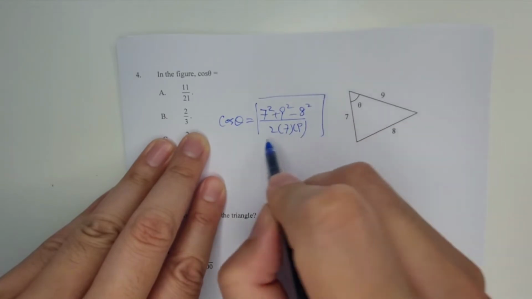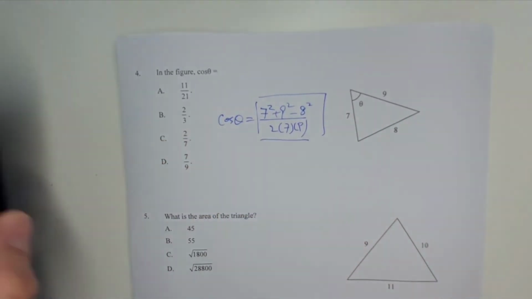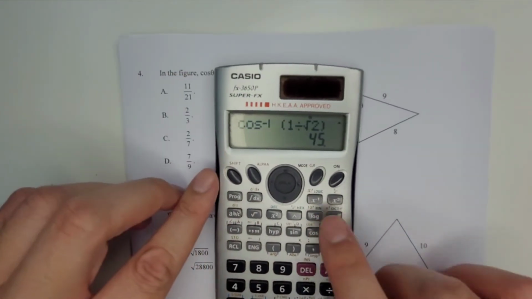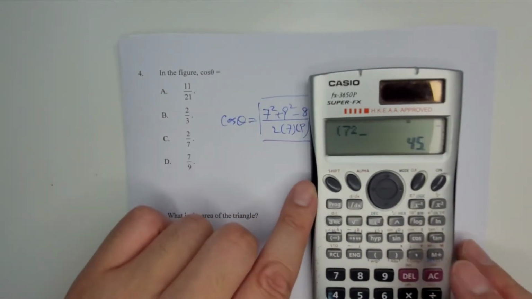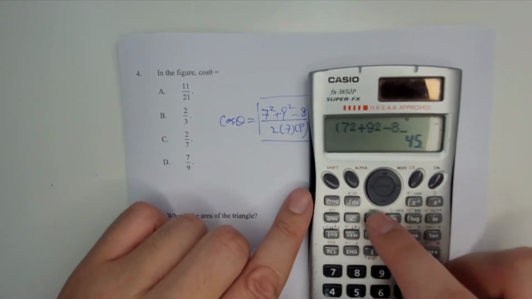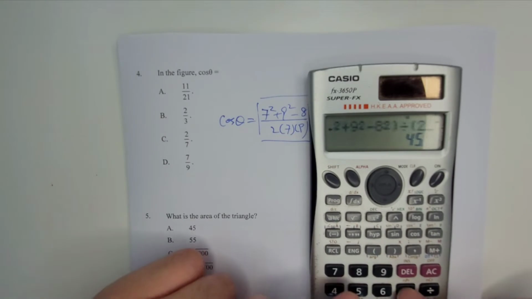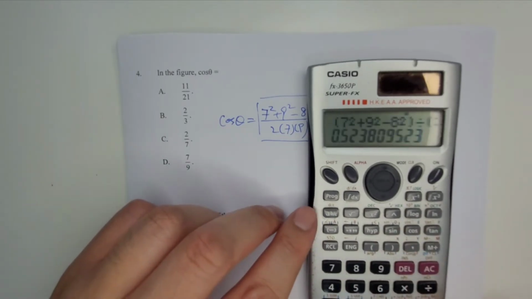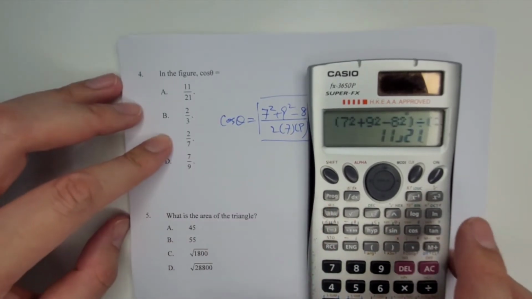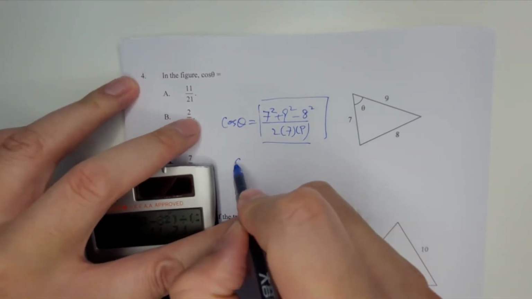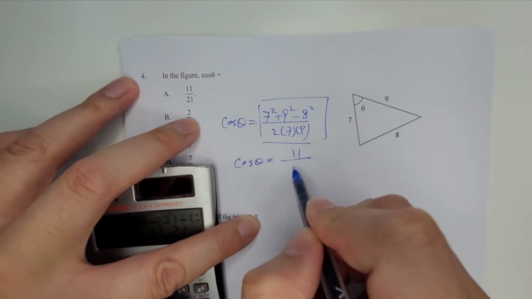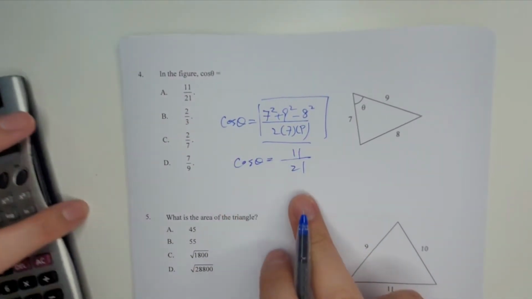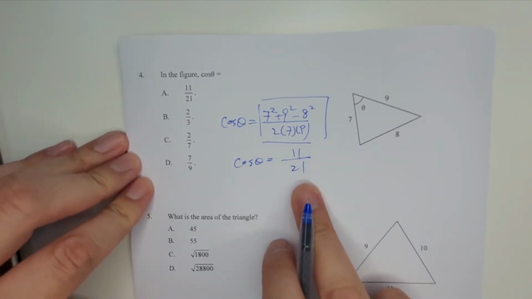You just need to simplify this fraction, okay? So that is 7 squared plus 9 squared minus x squared, and then over 2 times 7 times 9. You get the fraction that is 11 over 12. Cosine theta equals 11 over 21. Okay, not 12, 21. That's the answer.